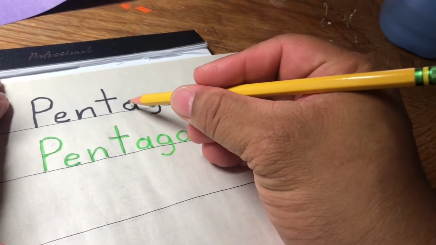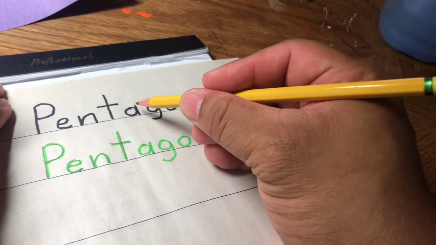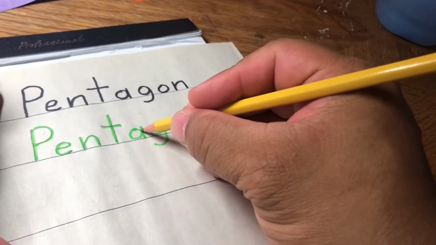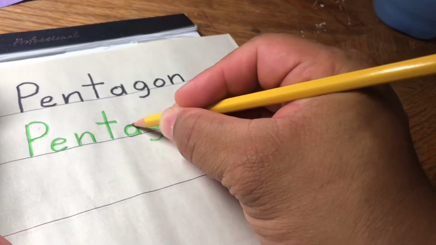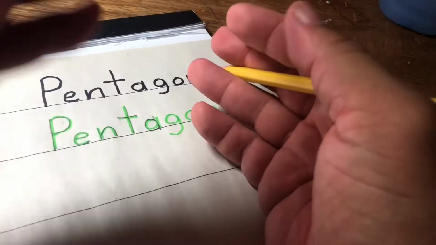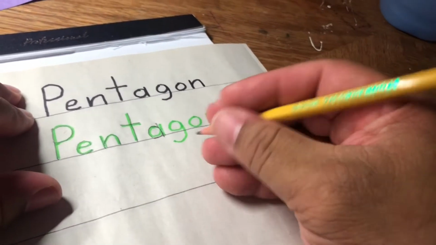Next letter is an A. It's a small bubble with a line on the right side. So make a small bubble, and your line goes behind the bubble on the right side. So right and your left, and it's on your right side. That's where the line is at.